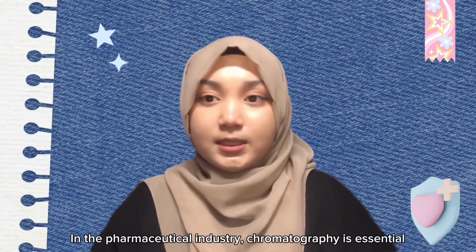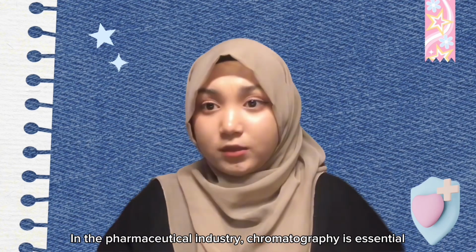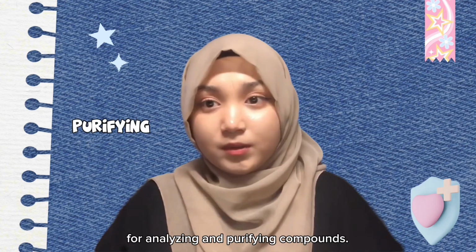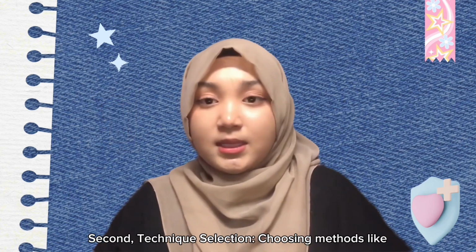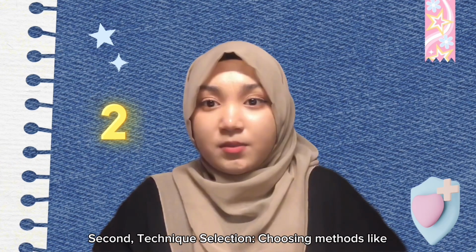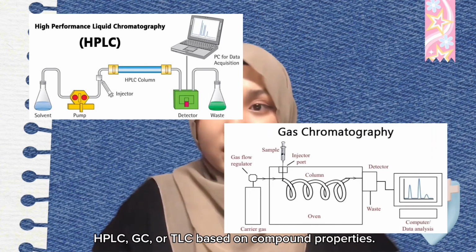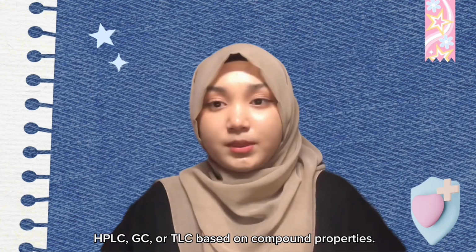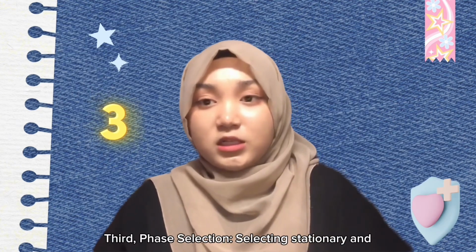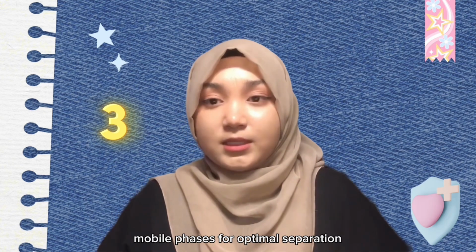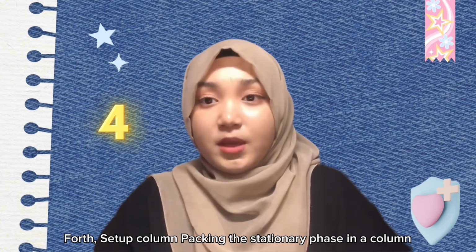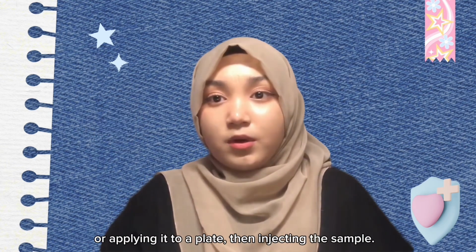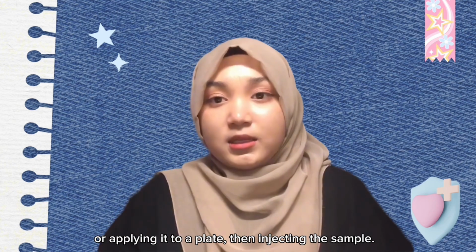In the pharmaceutical industry, chromatography is essential for analyzing and purifying compounds. The process involves, first, sample preparation, dissolving the compound in a suitable solvent. Second, technique selection, choosing methods like HPLC, GC, or TLC based on compound properties. Third, phase selection, selecting stationary and mobile phases for optimal separation. Fourth, setup column, packing the stationary phase in a column or applying it to a plate, then injecting the sample.